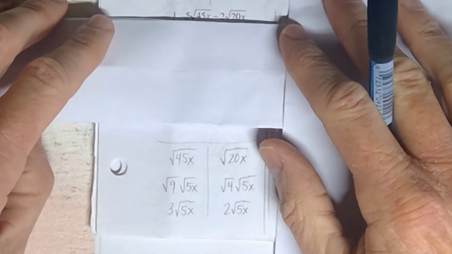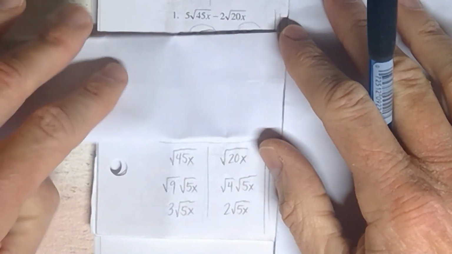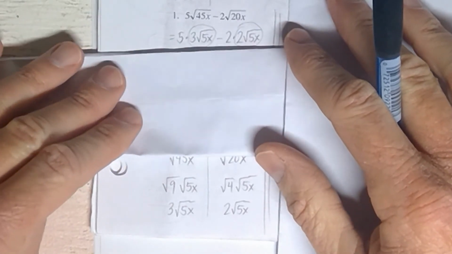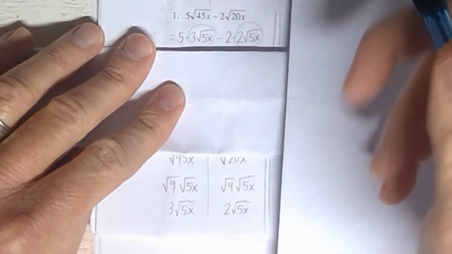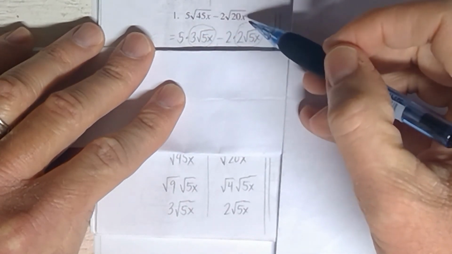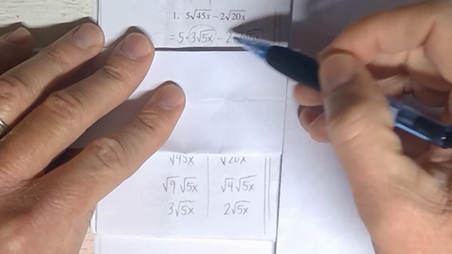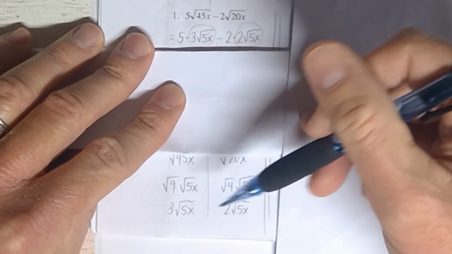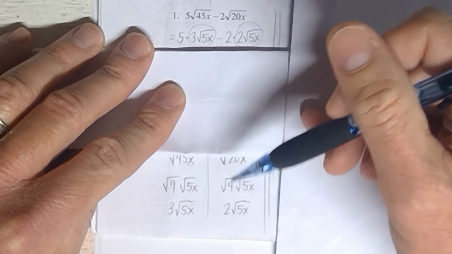And so that's good news, because when we plug it back in, it looks like we're going to be able to combine them. Let's look at that here. When I plug them back in, again, keep the 5 and the 2 the same that was in front of the original radicals. You then replace the radicals with their simplified counterparts that I found down here at the bottom.